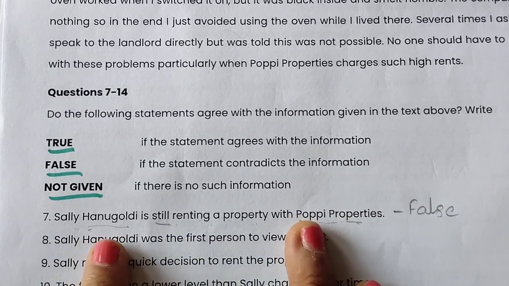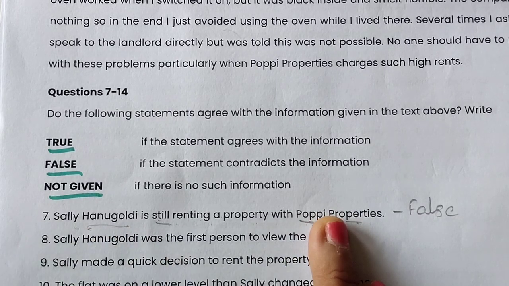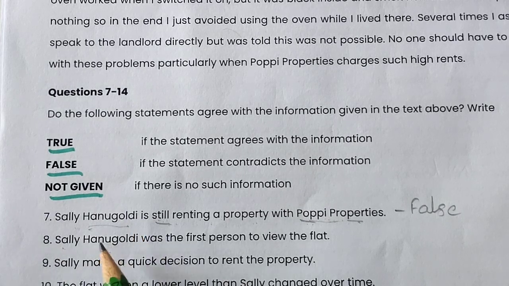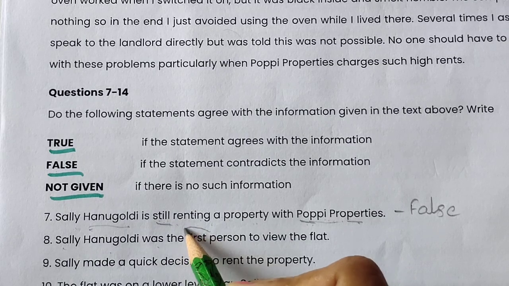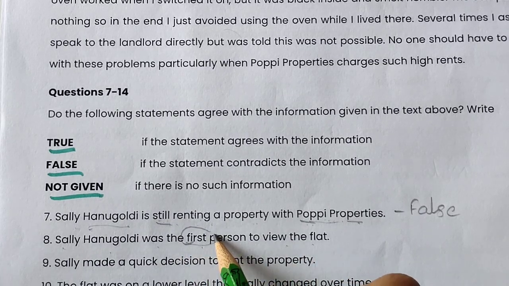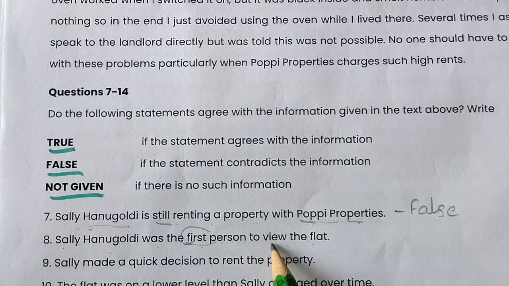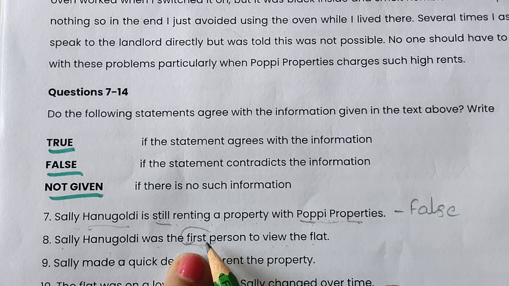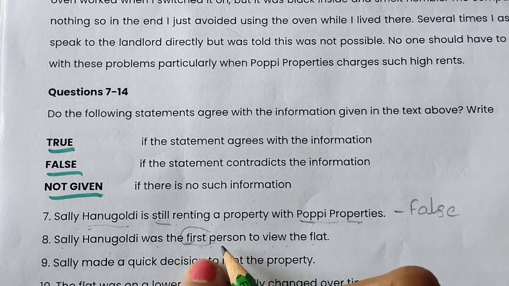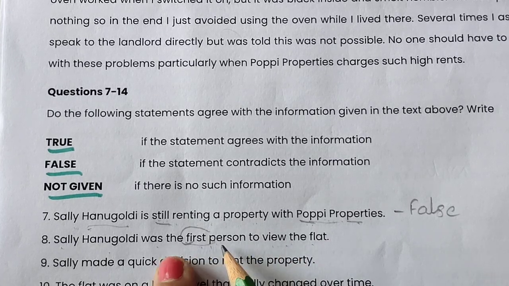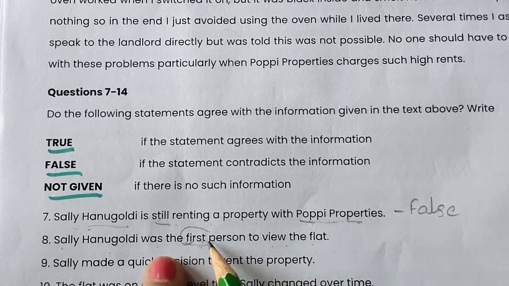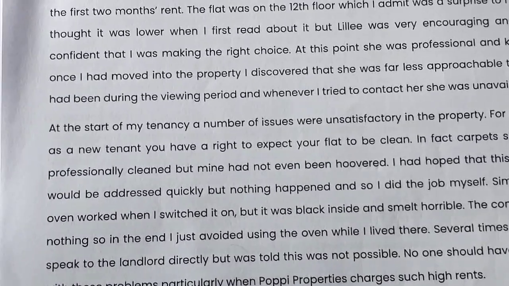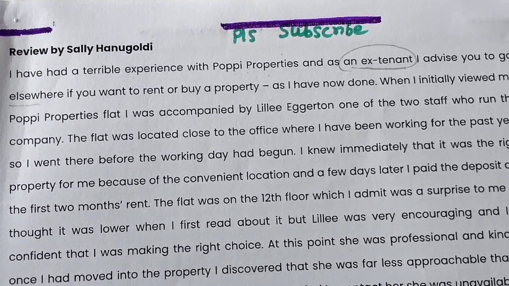So I have started searching for this statement, this question, from the first line of the paragraph. Now Sally, this person's name, will come everywhere, so this is not the keyword. She was the first person to view the flat. If he was the first person to view the flat, then definitely true will be there. If he was not the first person and some other person may have seen the property, then false. And if they are not talking about who looked at the property first or second, then not given will be there.